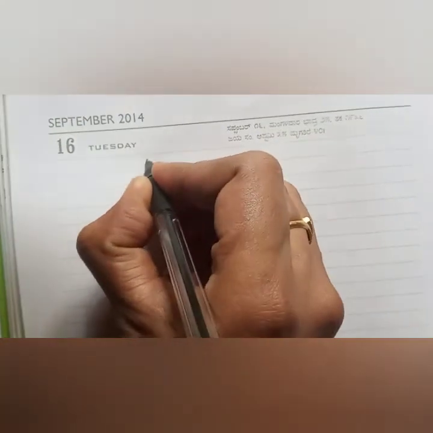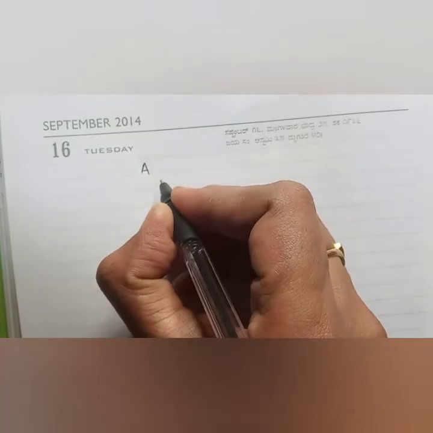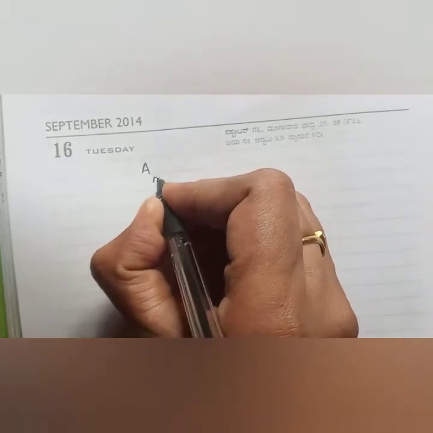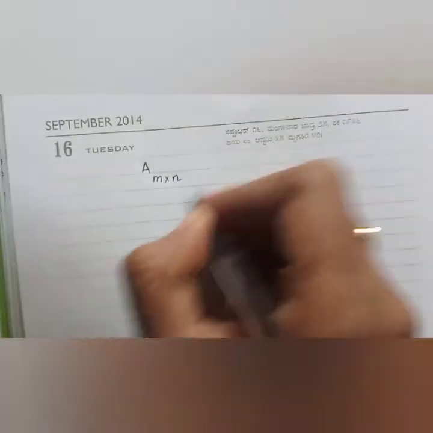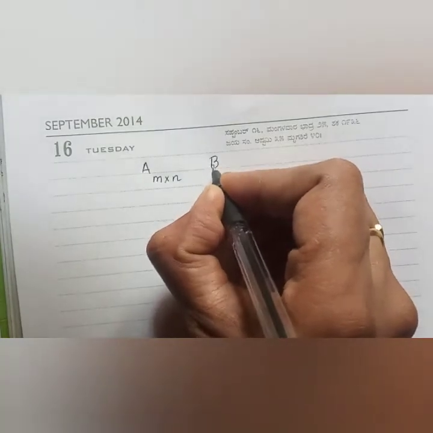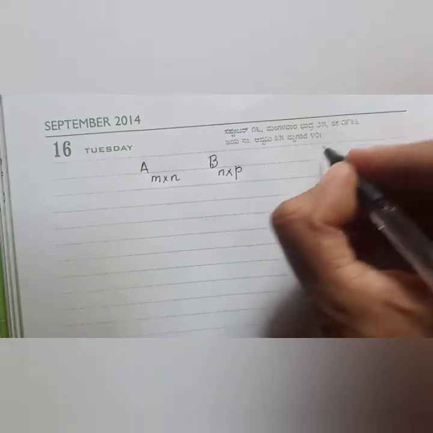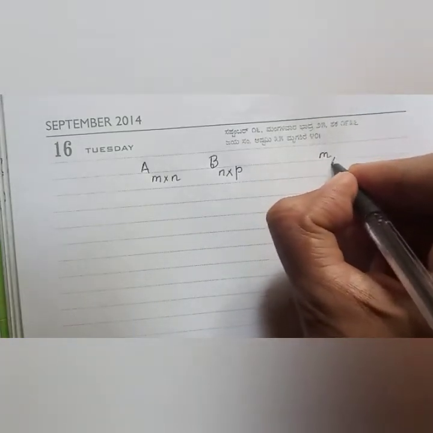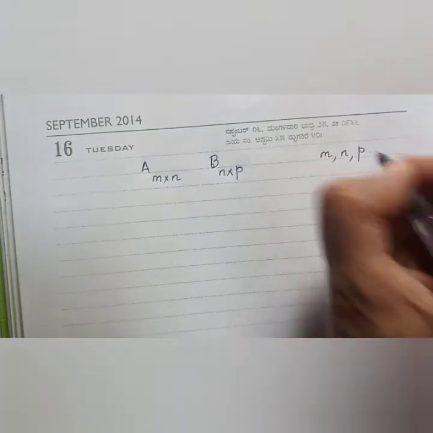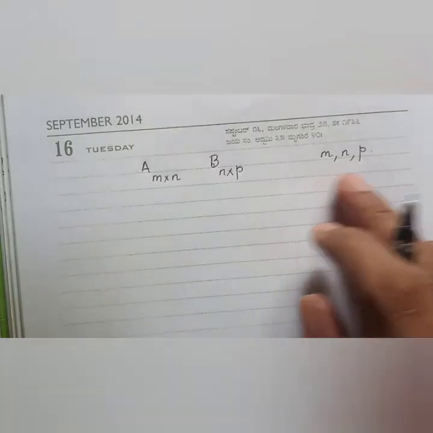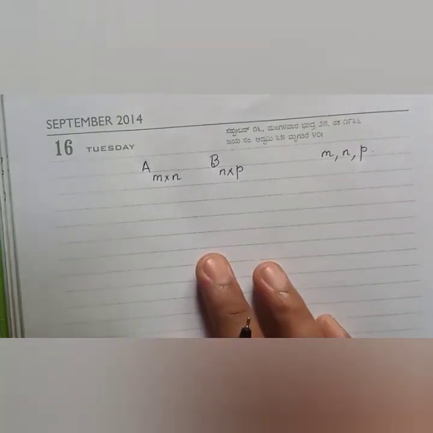If A is a matrix of order m by n and B is a matrix of order n by p, note that all these numbers are different.